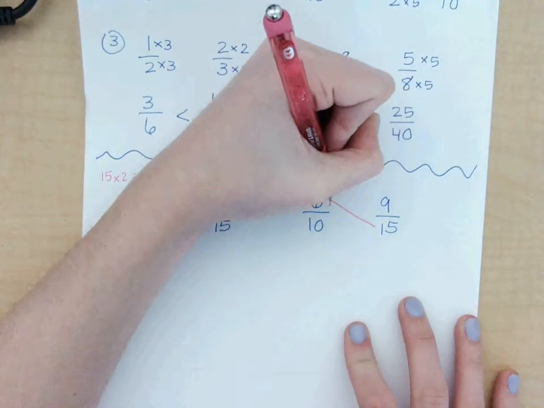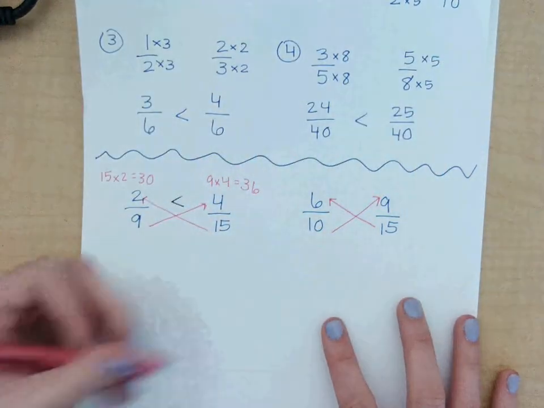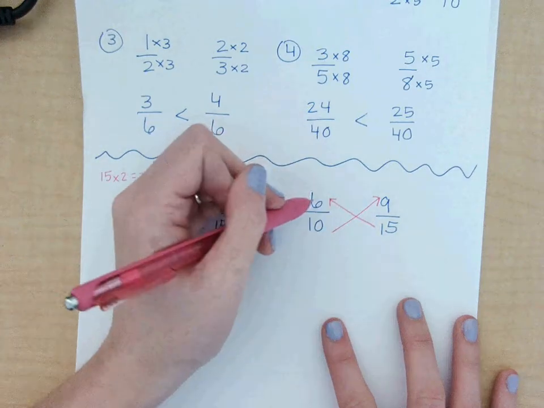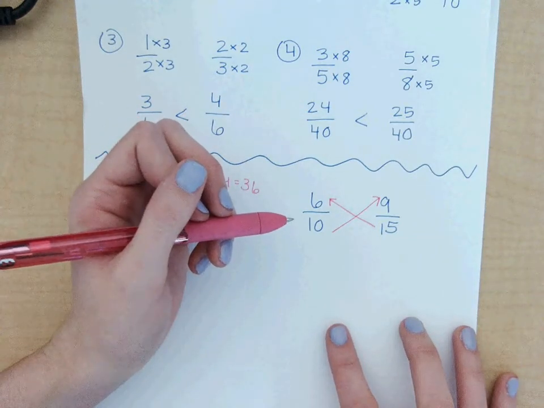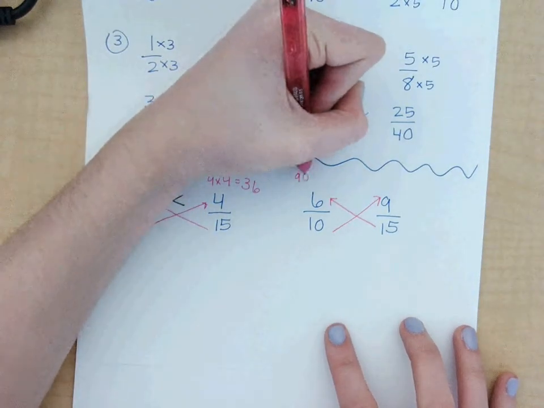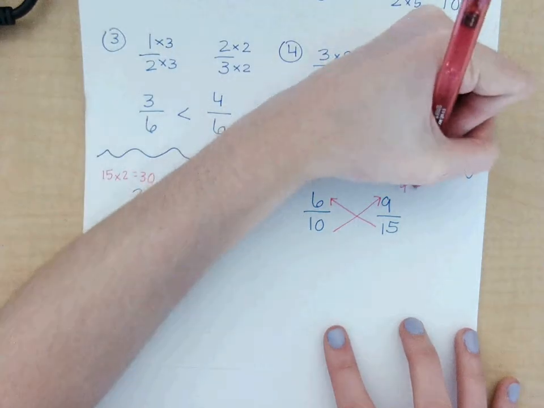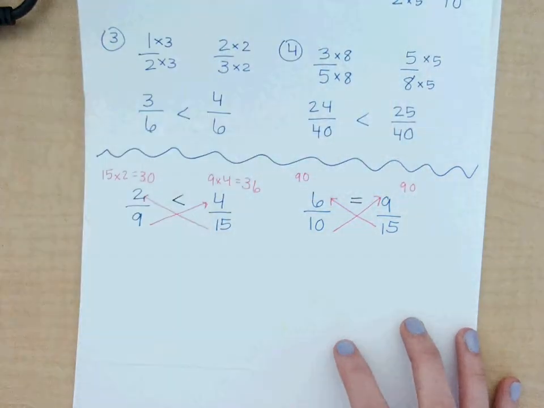Say I give you 6/10 and 9/15. We would do 15 times 6, 10 times 9. What's 15 times 6? Anybody know? 90. If you don't know, you could do scratch work. What's 10 times 9? 90. So what do we know about these two fractions? They're equal. Okay?